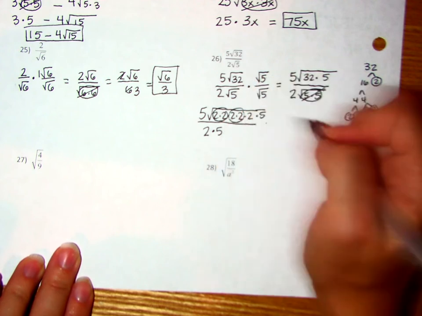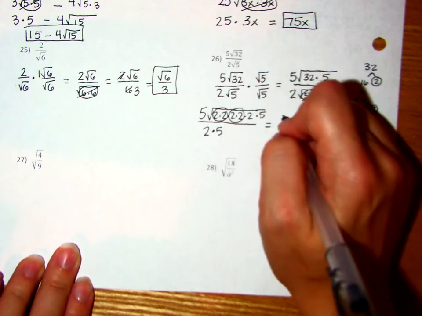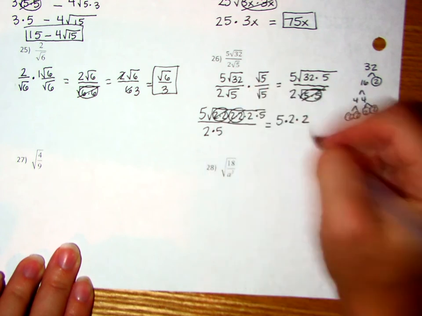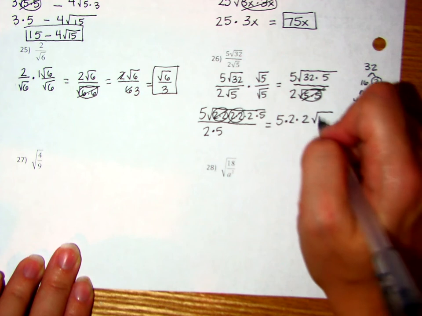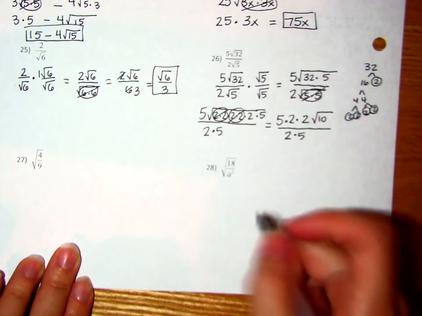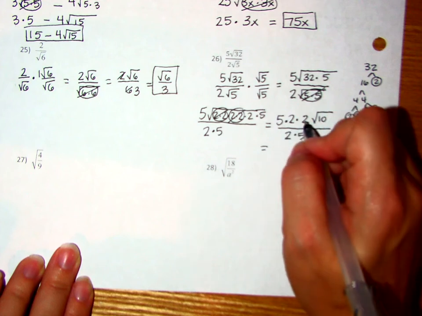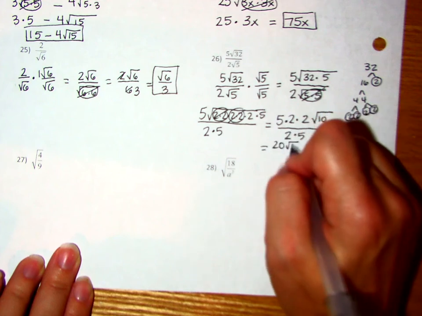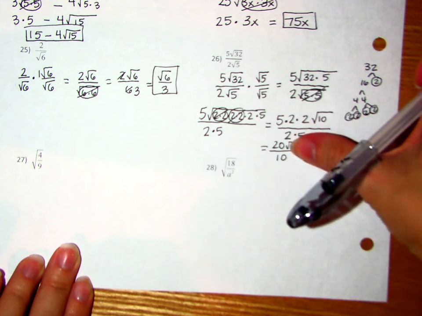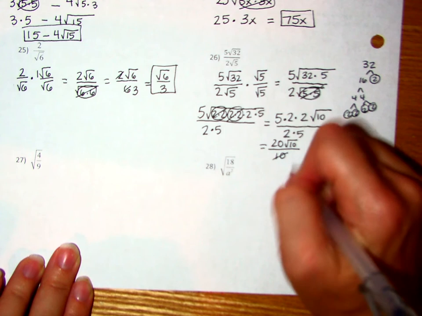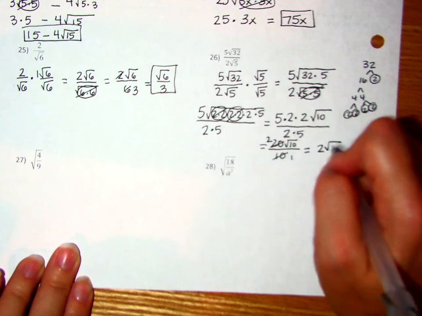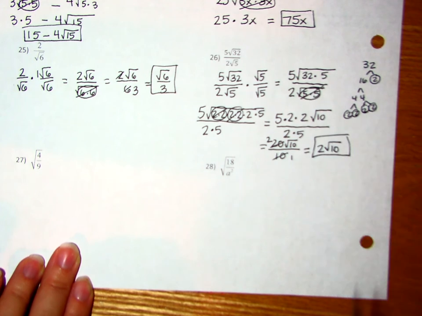So then on the top here, we're going to look for twins. There's a set, that's it. So I get to pull out, I have 5 times one of these 2's, times another one of these 2's, so that's that and that. Still stuck inside is 5 times 2, which is 10. All of that over 2 times 5, which technically you could cross out, but in case you didn't, watch what happens. 5 times 2 is 10, times 2 is 20, square root of 10, over 2 times 5 is 10. Cover up your radical, and we have 20 over 10. 10 goes into itself once, it goes into 20 2 times. So 2 times the square root of 10 divided by 1 is 2 square root of 10.